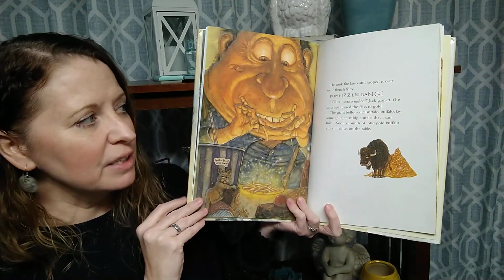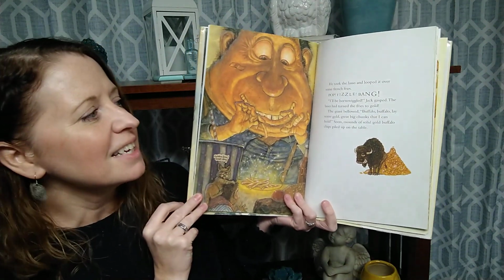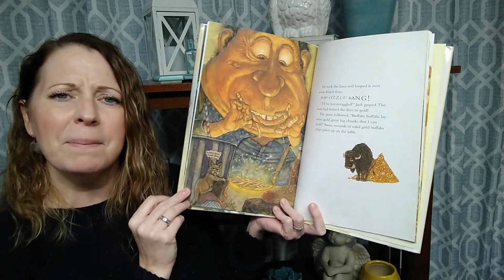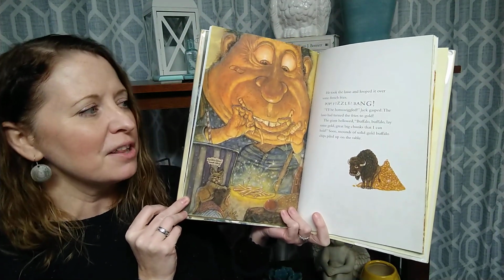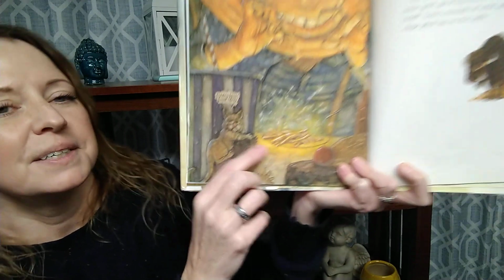He took the lasso and looped it over some French fries. Pop, fizzle, bang, I'll be hornswoggled, Jack gasped. The lasso had turned the fries to gold.